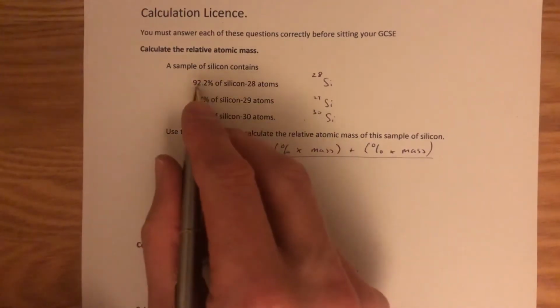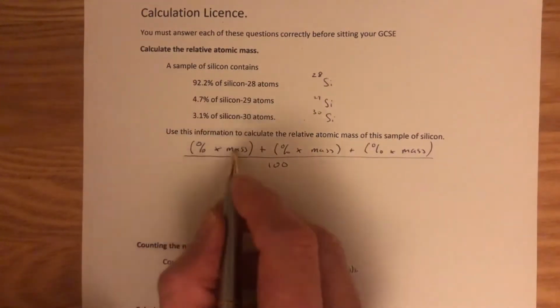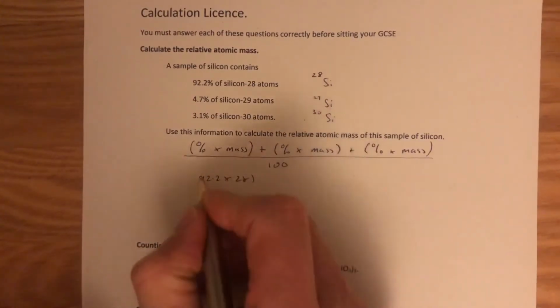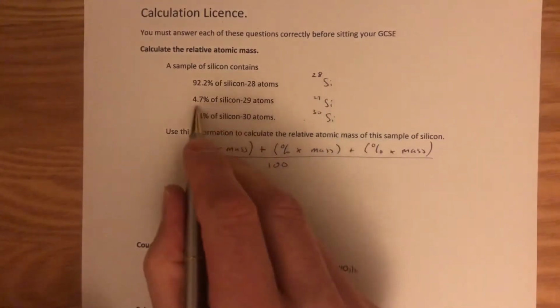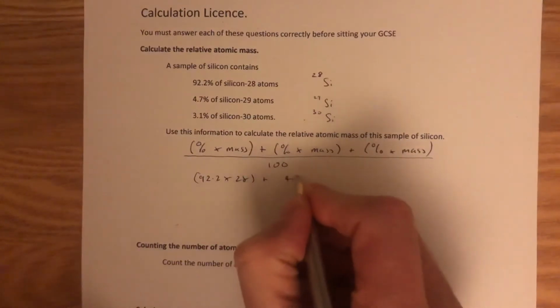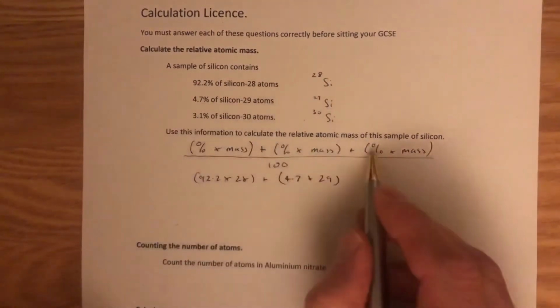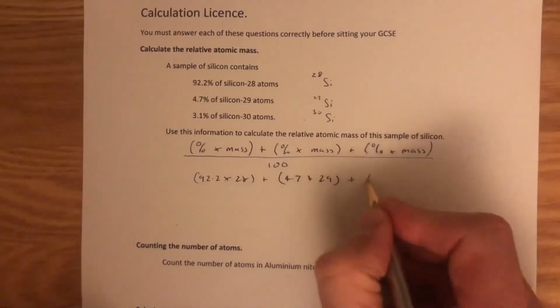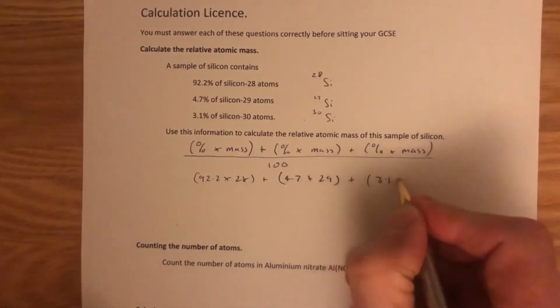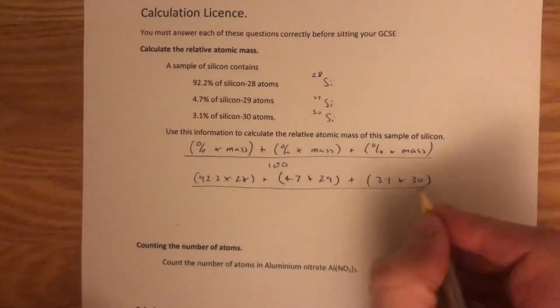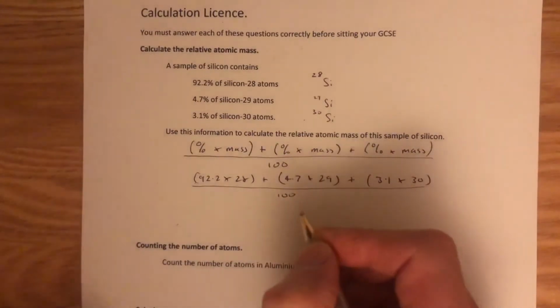Now we need to substitute numbers in. 92.2 times 28, percentage times mass. Bracket that up because we're going to work that out first. Plus 4.7 times 29, plus 3.1 times 30, divided by 100. That's probably our second mark in the exam.